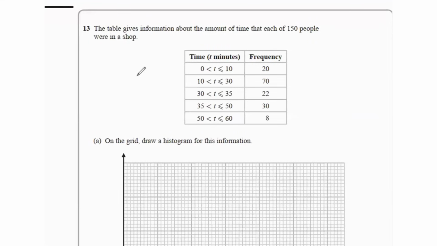Next question says that the table gives information about the amount of time that each of 150 people were in a shop. On the grid, draw a histogram for this information. So for a histogram, we need the frequency density. And frequency density has the formula of frequency over class width. So the first frequency density is 20 divided by 10, which is 2. Then the second is 70 divided by 20, which is 3.5.